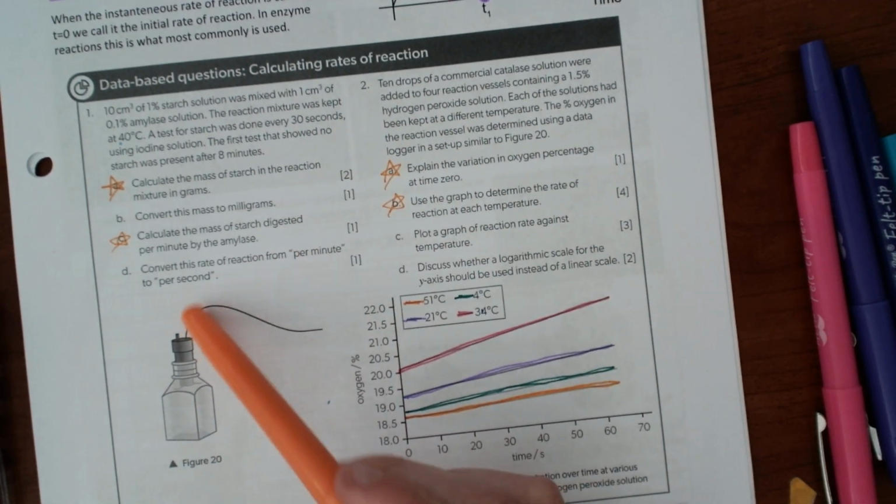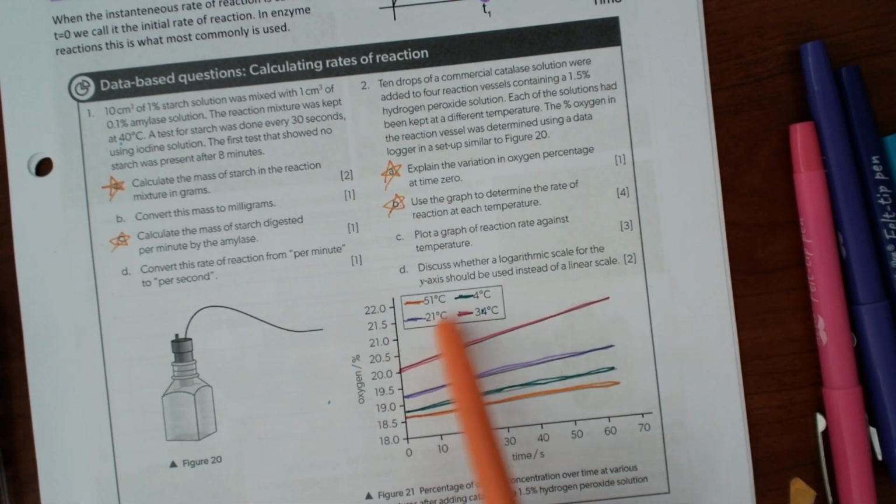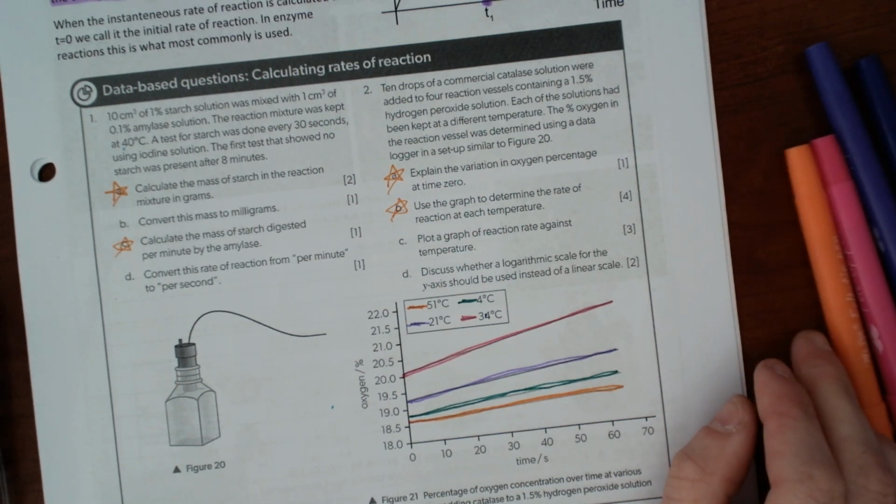Oh, and these are 2 different questions. This one's about this one. This one's about this one. All right. On to the next set.